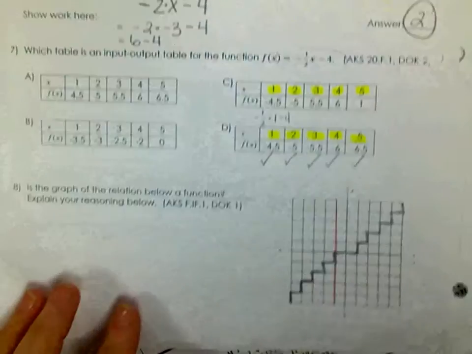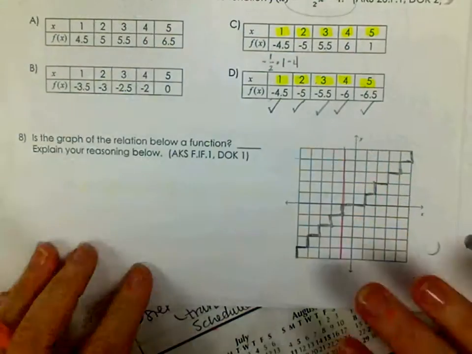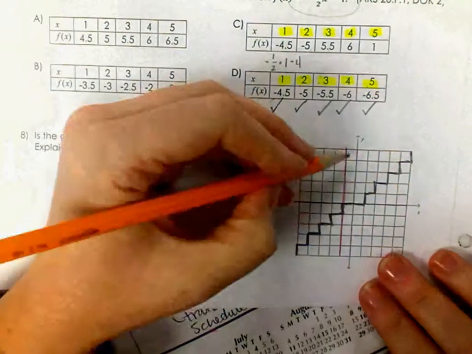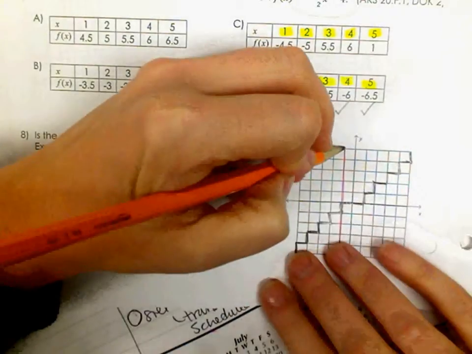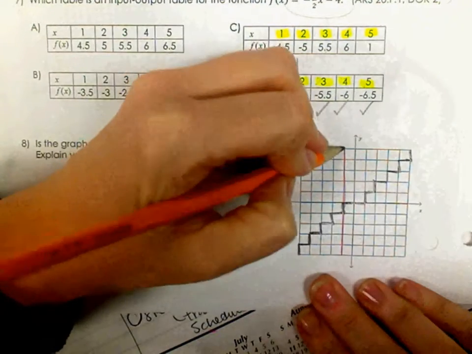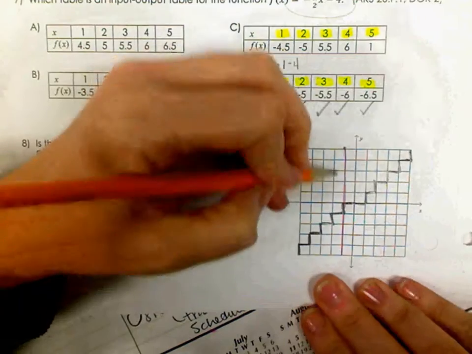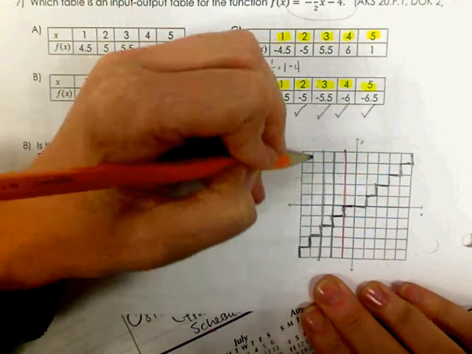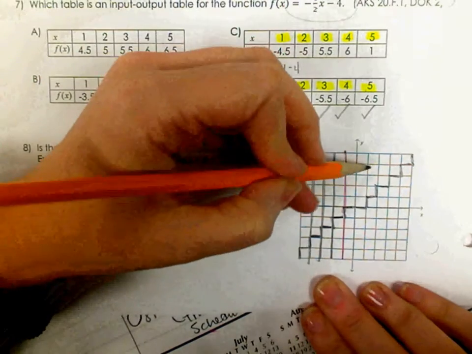Alright, for number 8, is the graph below a function? We kind of talked about this one in class a little bit, I think in 4th academic. But this graph actually does not pass the vertical line test on all these places.